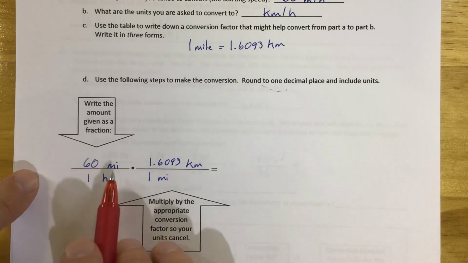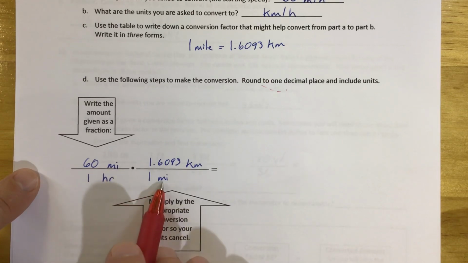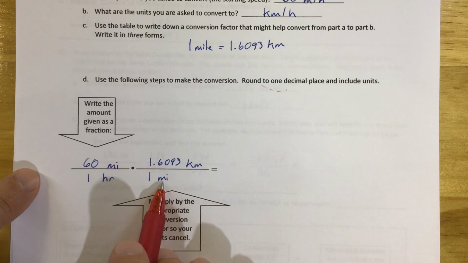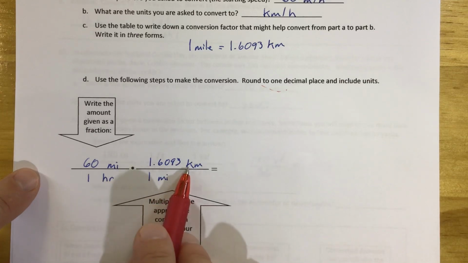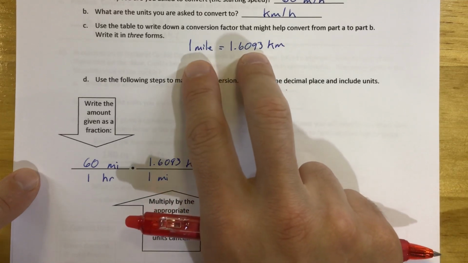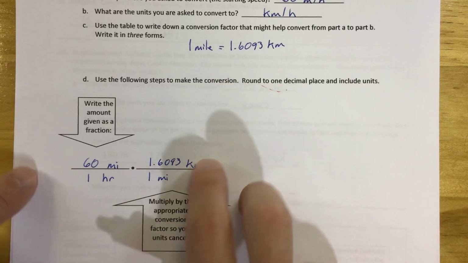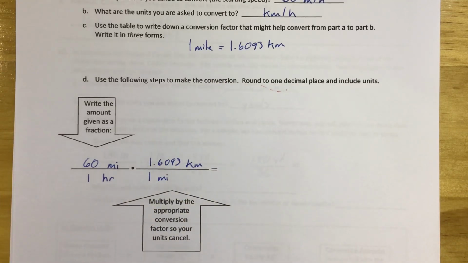Okay, what we want to change are the miles. We want to keep the hours, we want to change the miles. So we want to make sure that miles end up on the bottom of the next fraction. And then the unit that we're going to change miles into is going to be on the top part. So we're just going to take these 2 things that we know are equal to each other, and we'll make sure that the 1 mile is on the bottom, the kilometers is on the top. Okay, so it's not always going to be that way. It just depends on what we actually start with. There are reasons why they might be flipped in different directions.